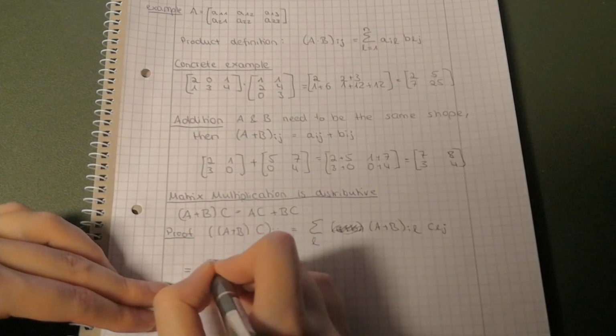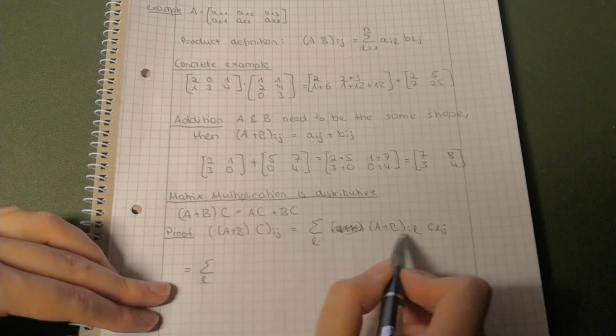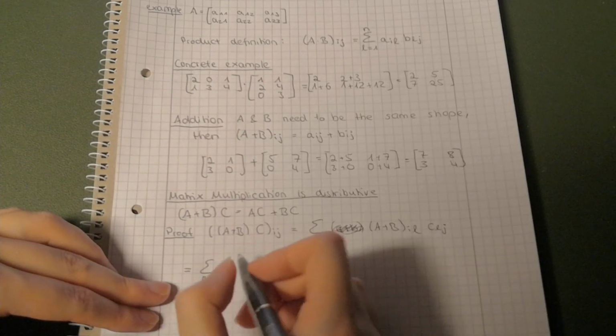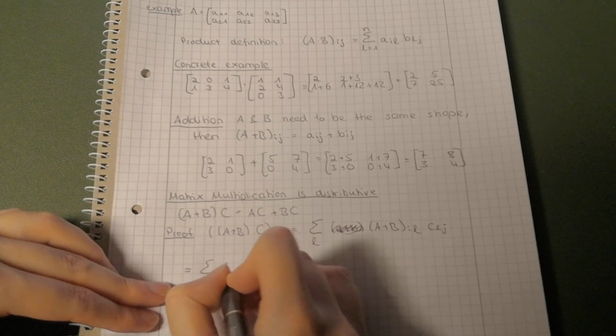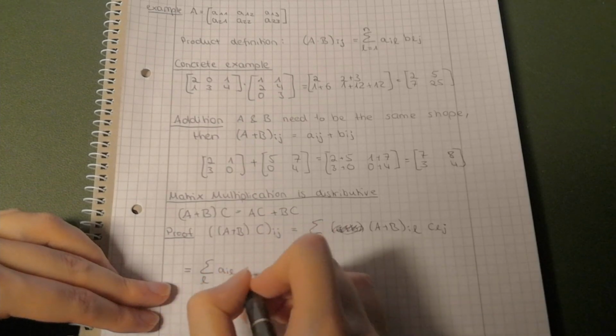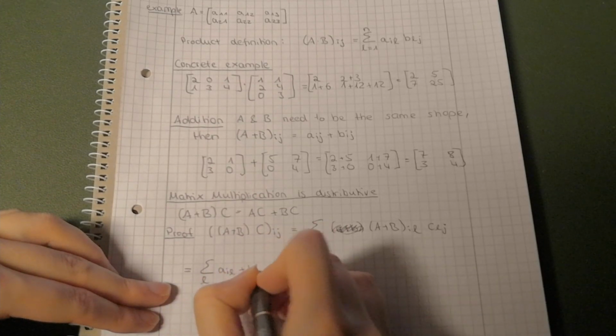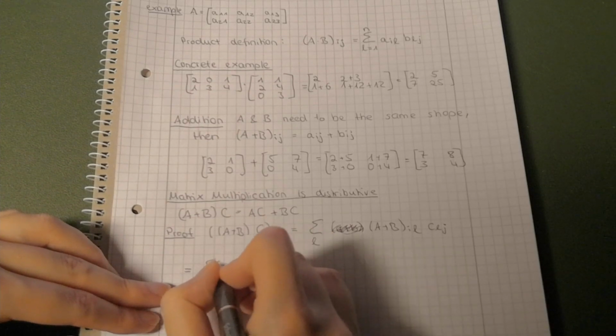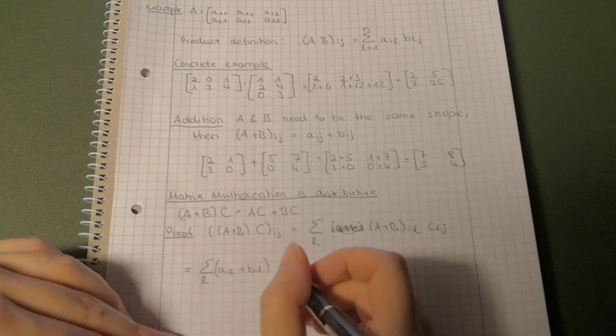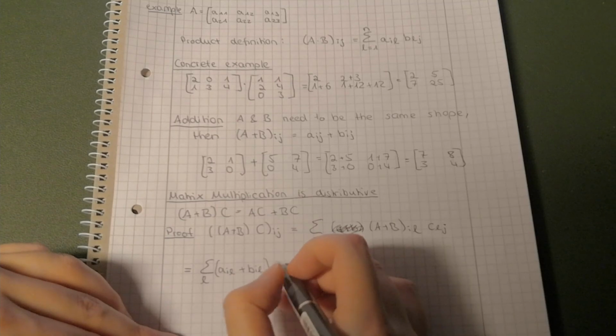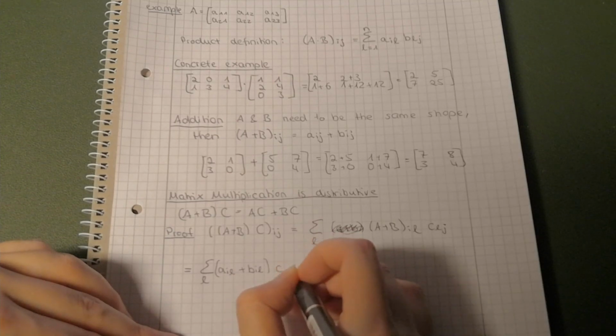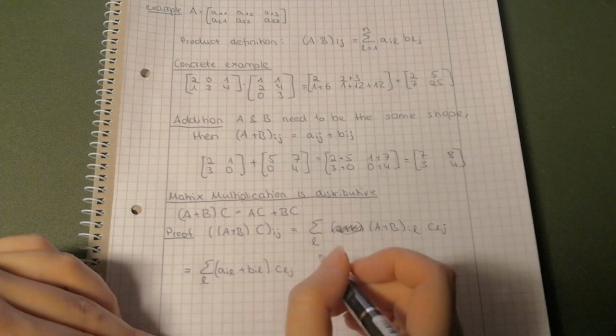So we still have the sum, and in here we can now say A_IL plus B_IL, and this stays in brackets, and the whole thing is multiplied by C_LJ.